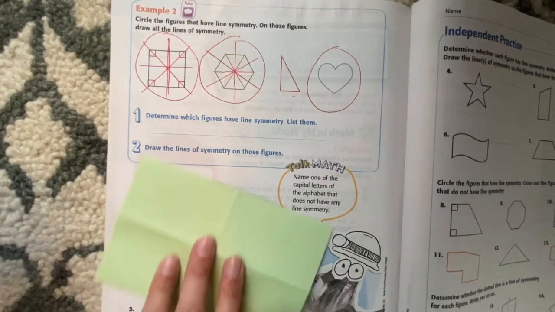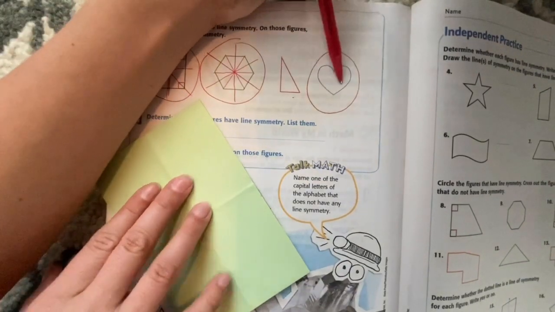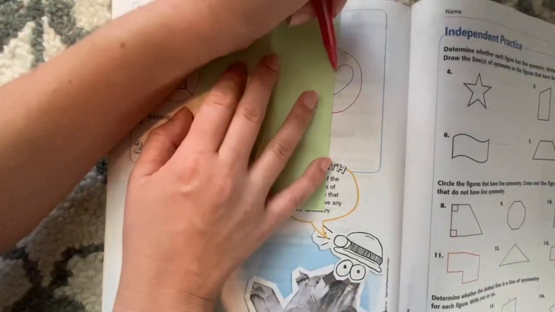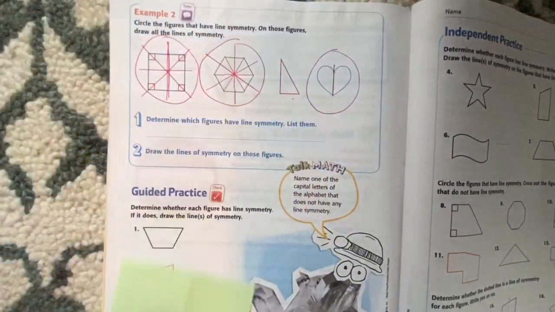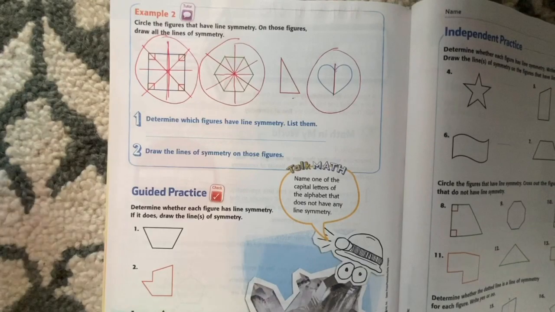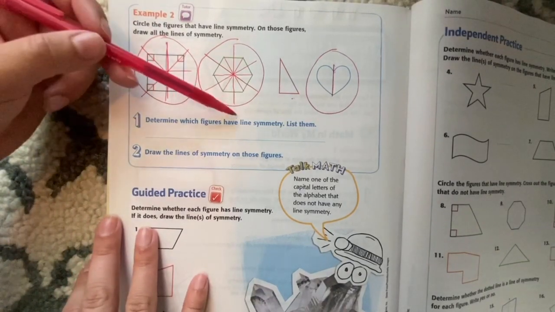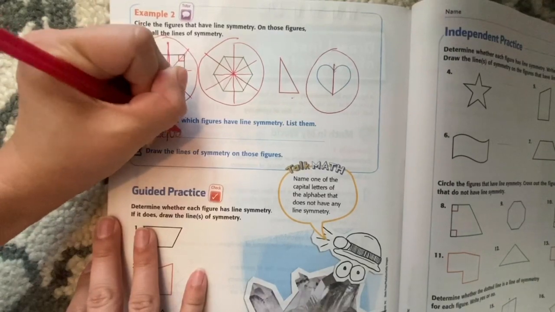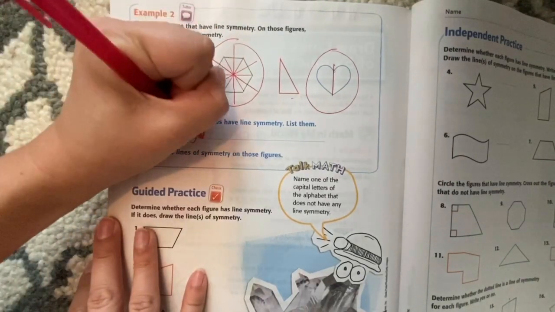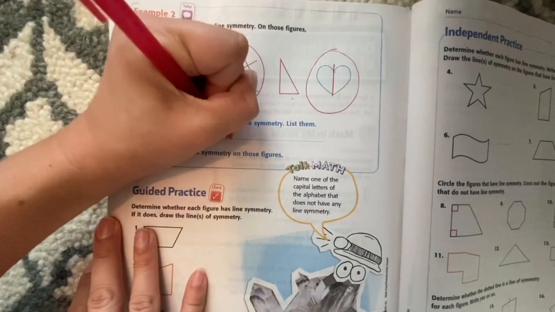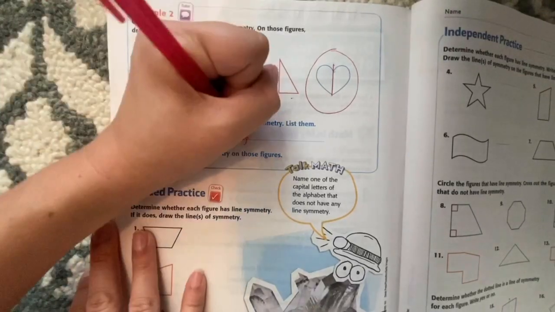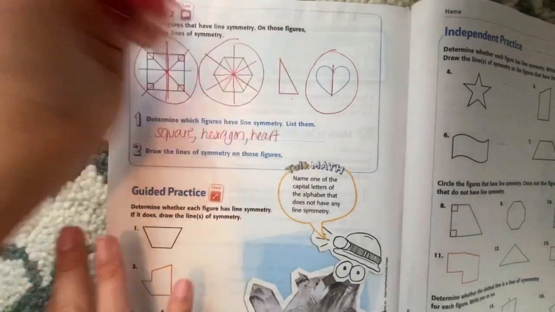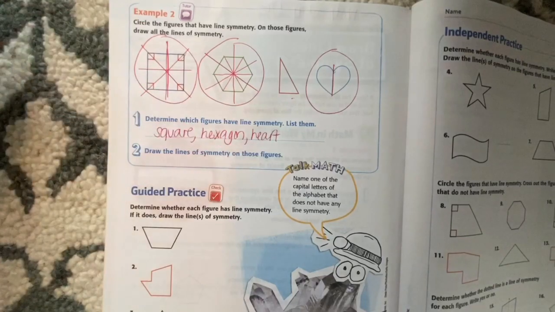And if you look at the heart, I see 1 line of symmetry. If you folded this heart in half, in the middle, that would be the line of symmetry. Capiche? Determine which figures have line symmetry. List them. So the square does, the hexagon, and the heart. Draw the lines, we already did that.